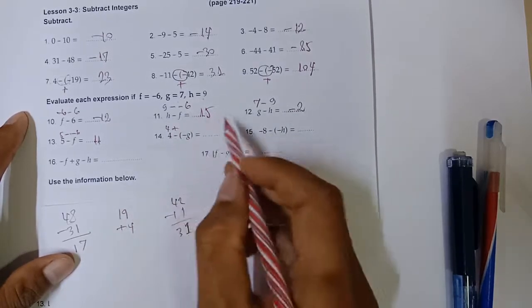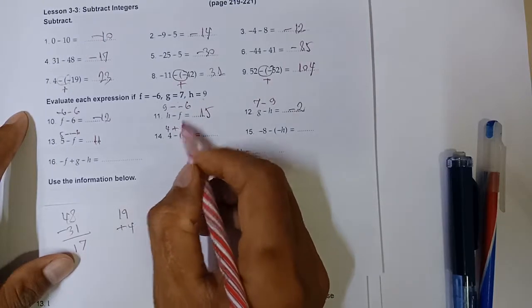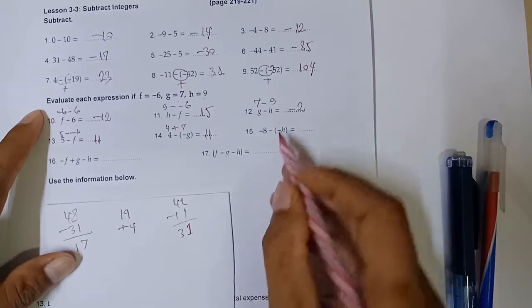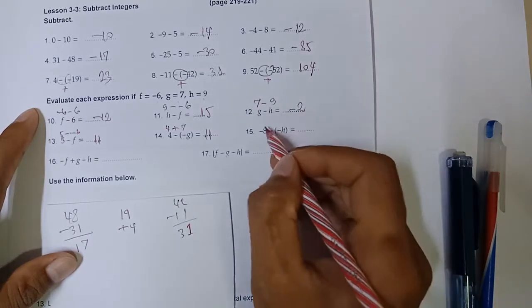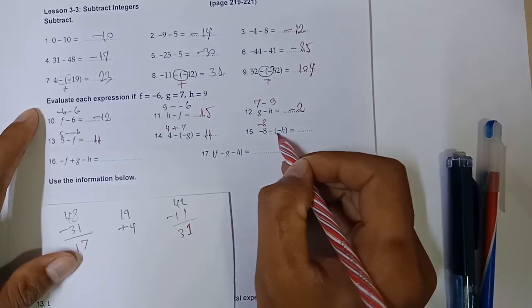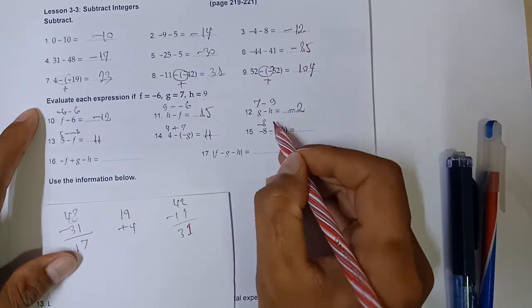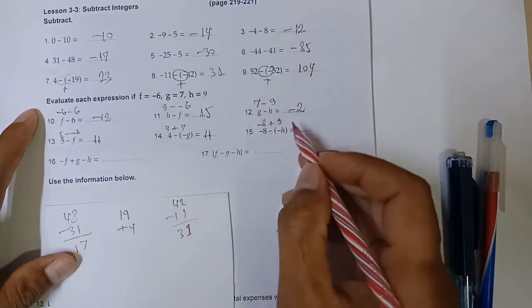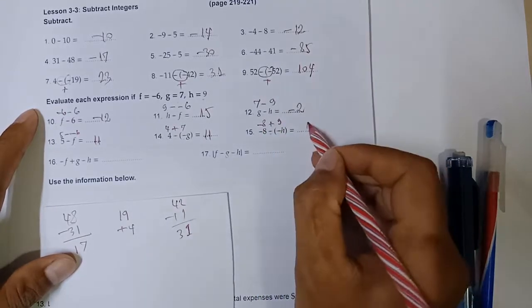So 4 plus g, our g here is 7. So 4 plus 7 is 11. Number 15, you have minus 8 plus, and minus becomes plus h. H here is 9. So in other words, you have 9 minus 8, you have this one as 1.